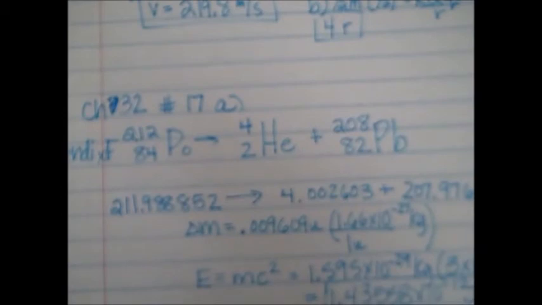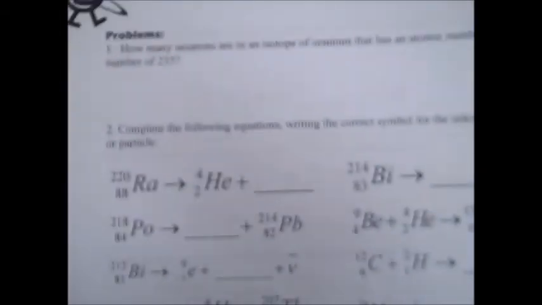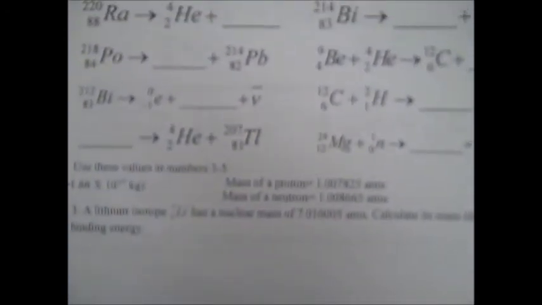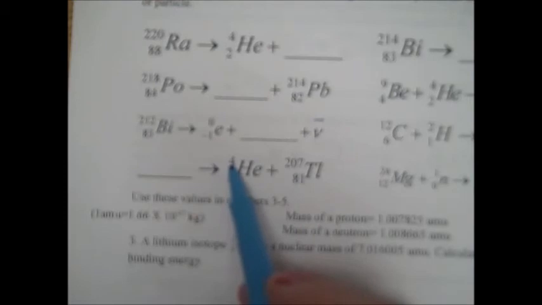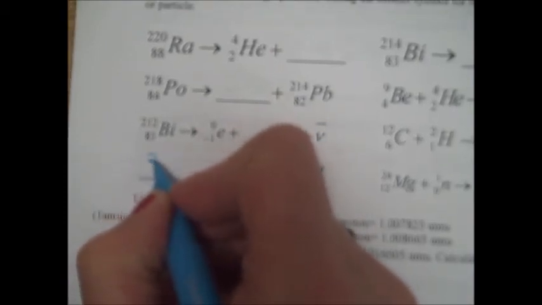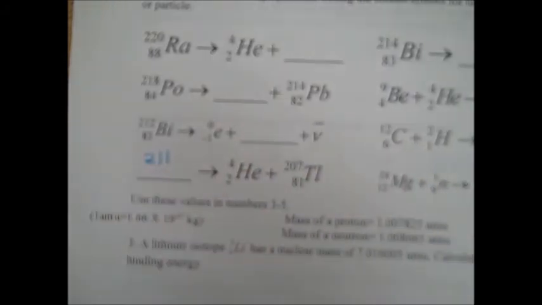Then I wanted to look to our packet and do some of these ones from the nuclear packet. And here, we'll just try the last row again. If you are decaying, alpha decay, and you're getting thallium, then this must have started with 207 plus 4 or 211 on top.